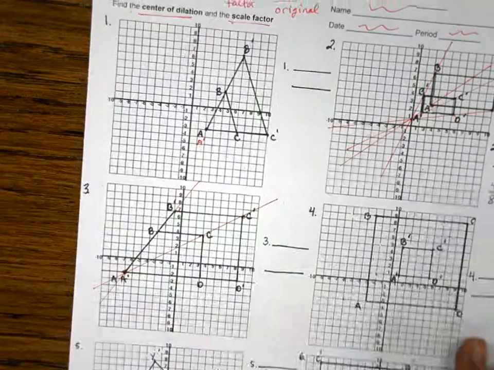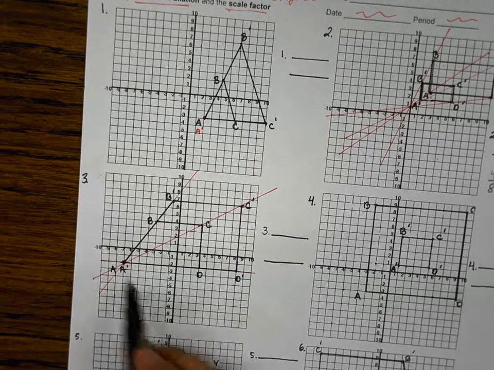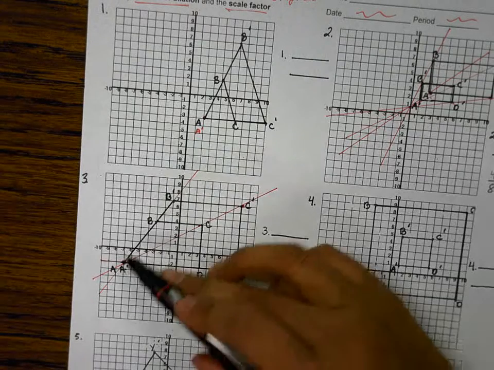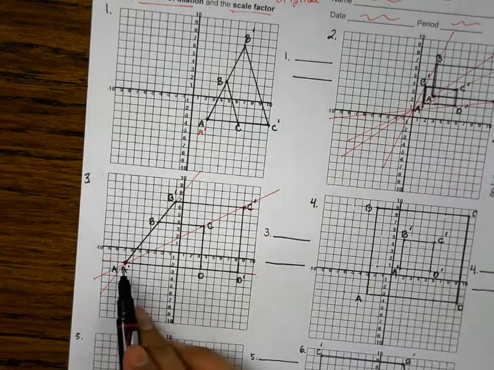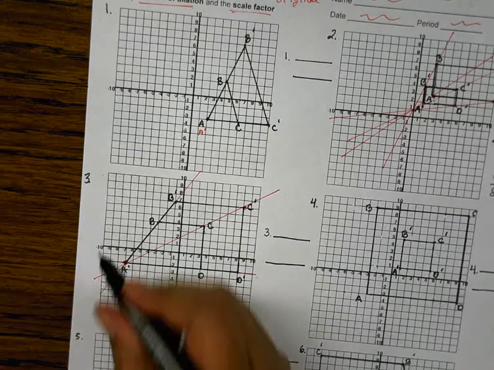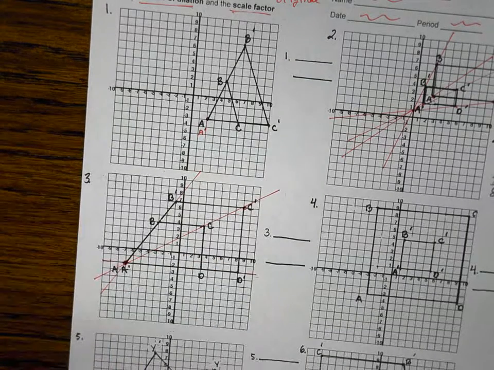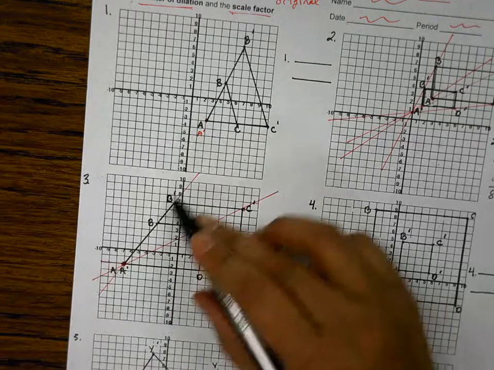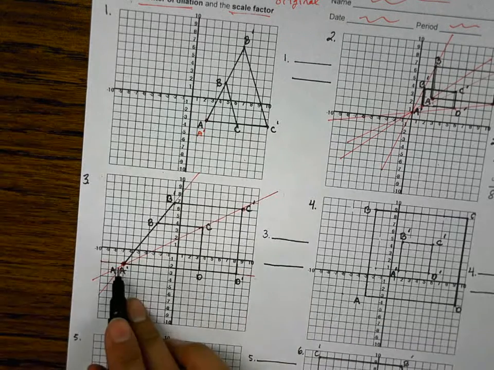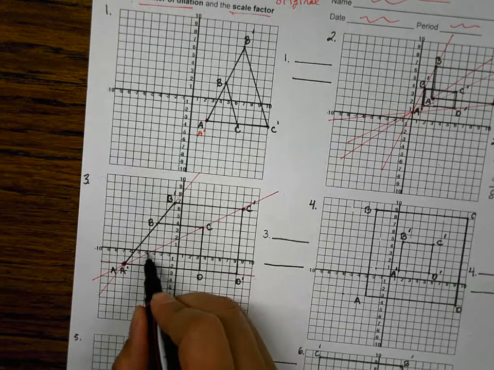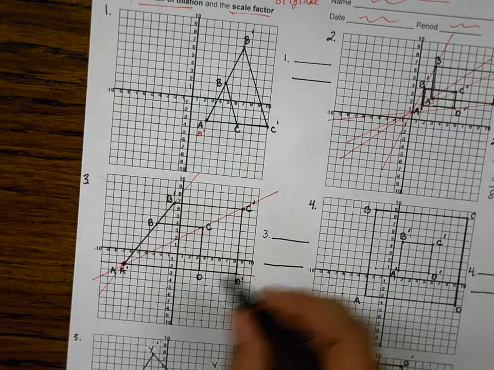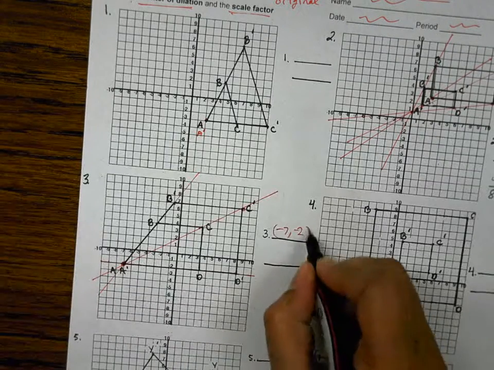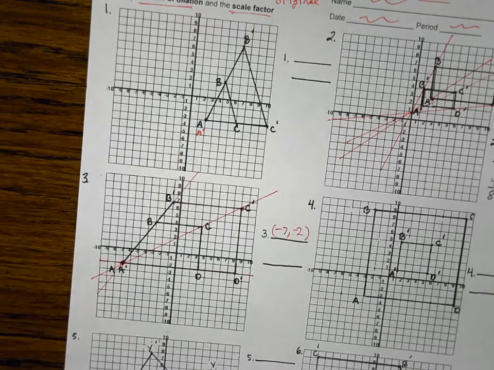Okay, so I have my 3 lines, 1, 2, 3, and my 4th one would be A and A prime, but it's that dot, it's right there. So that ends up being your center of dilation. Why? Because when I draw all of my lines, they all intersect at that point, which is -7, -2.